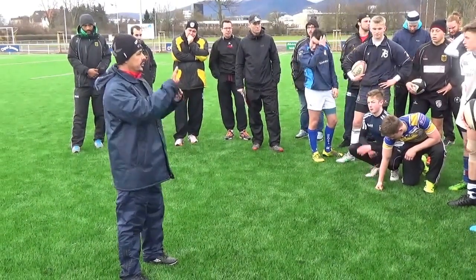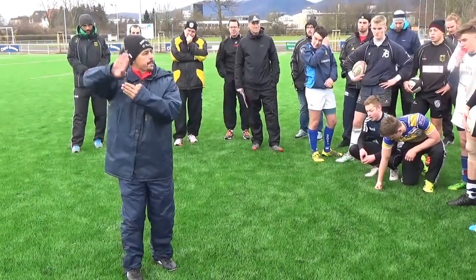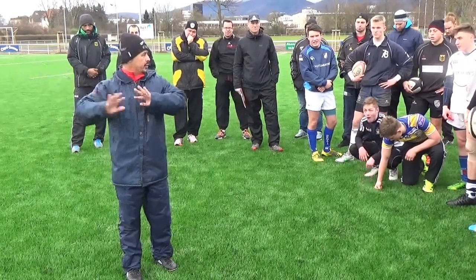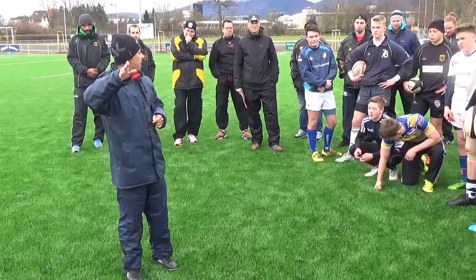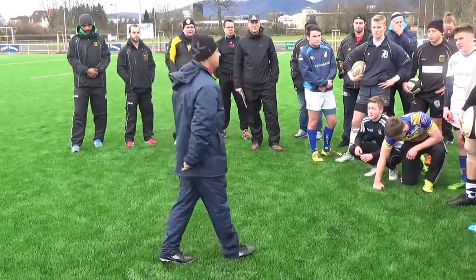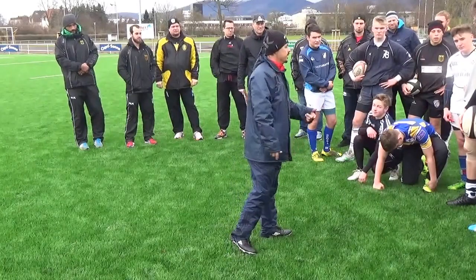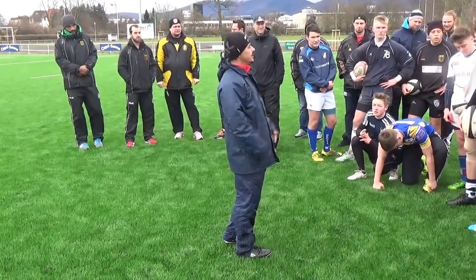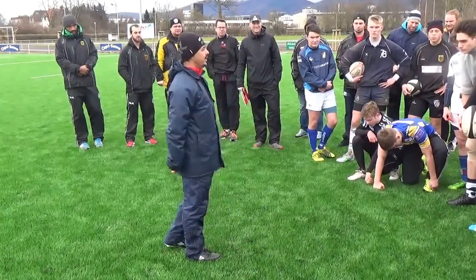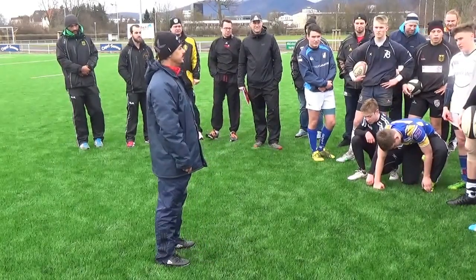Understand that? So the objective is always to go forward. Whatever we do is to go forward. Why must we always go forward? Yeah, but why? Score tries, yes, and if we don't score tries, we get a penalty.